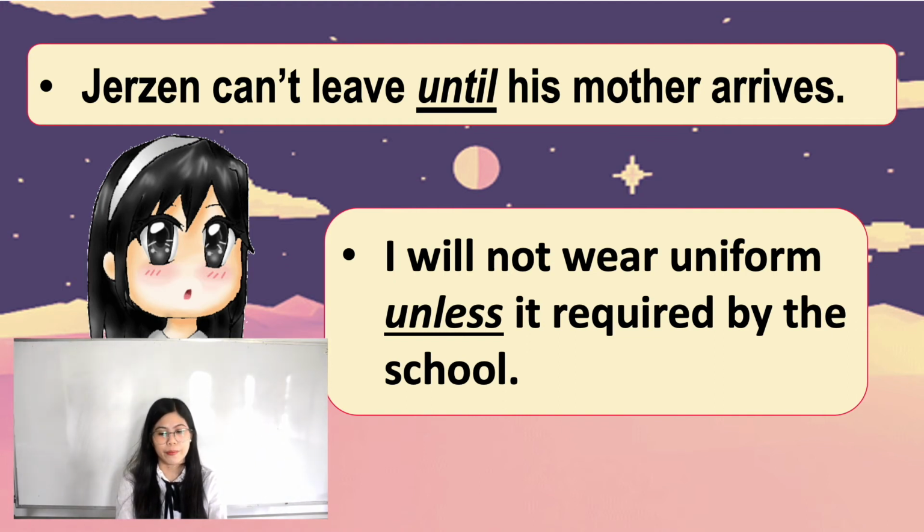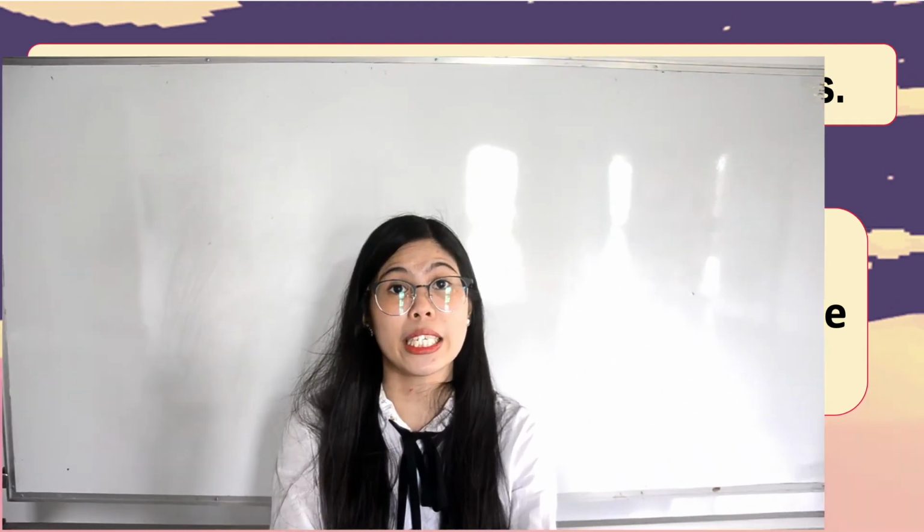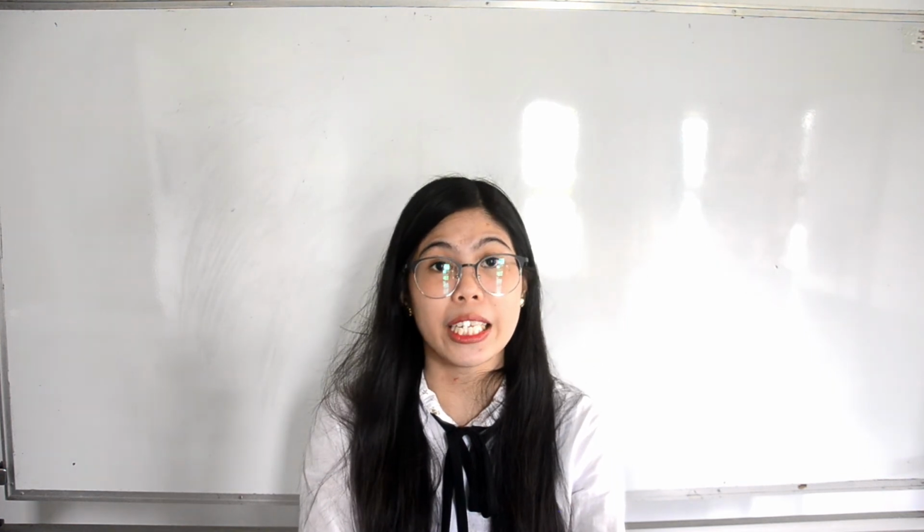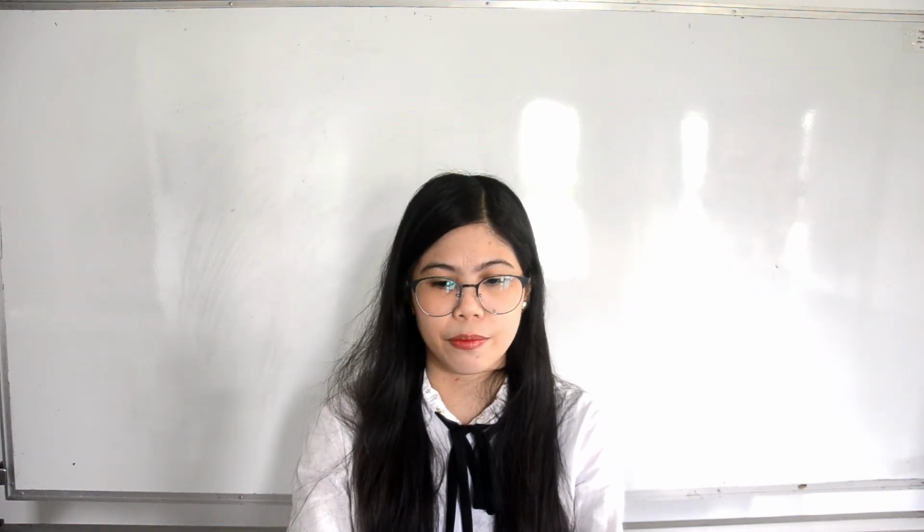Next example: I will not wear uniform unless it is required by the school. Can you locate which part is the dependent clause? Okay, very good. So the dependent clause here is unless it is required by the school because of the subordinating conjunction unless. So this makes the statement have an incomplete thought.